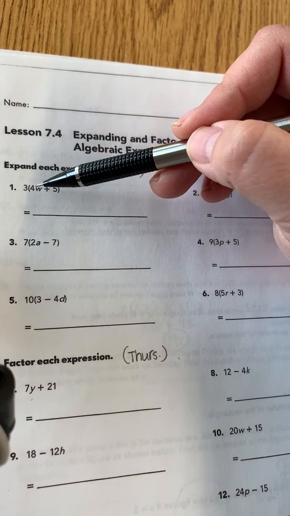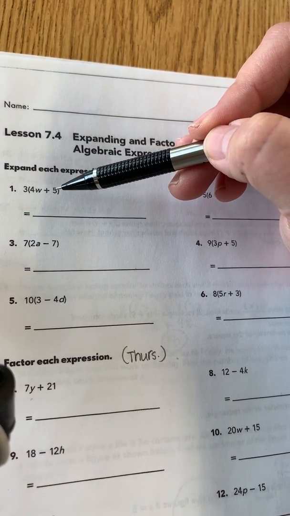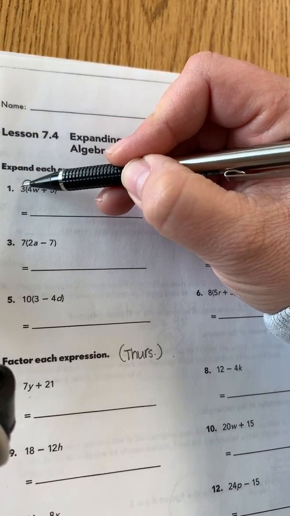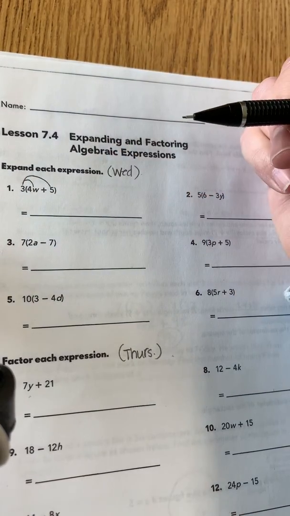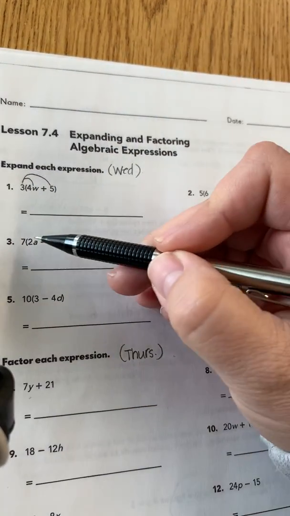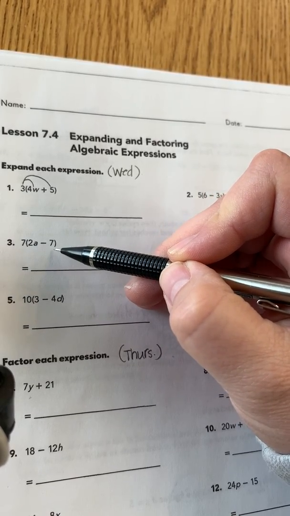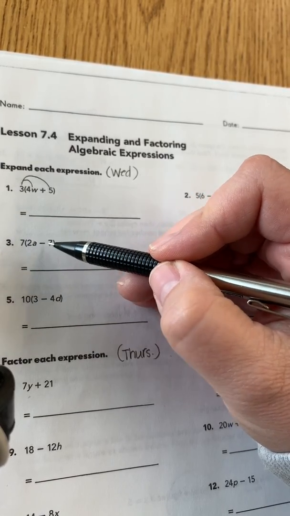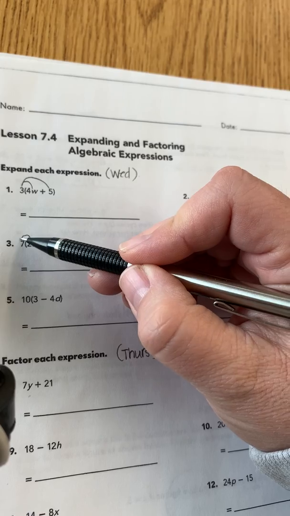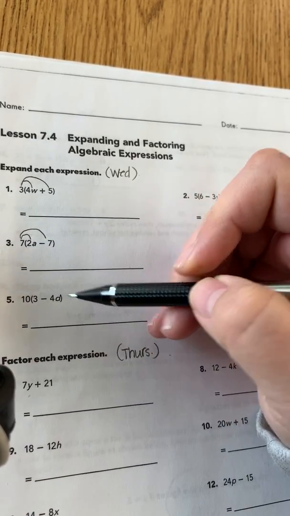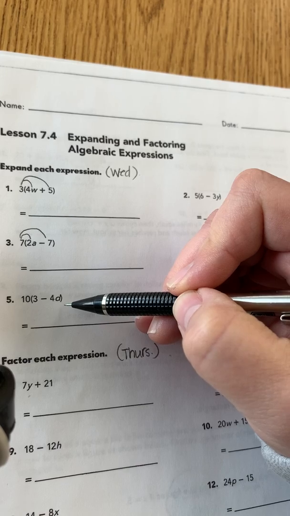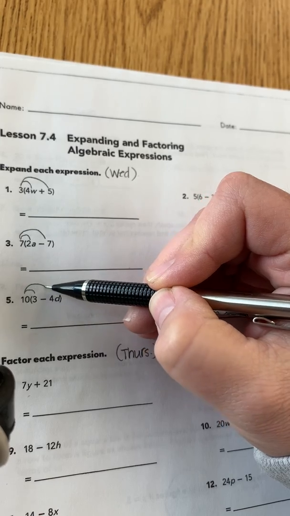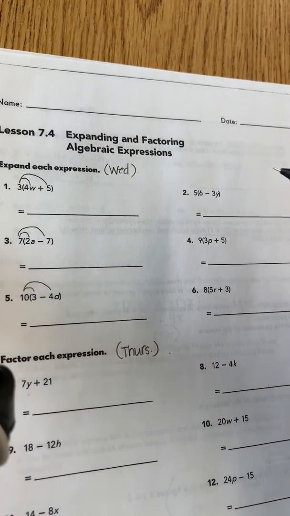So 3 times these numbers, 4w plus 5, I cannot simplify it any further. So I will have to multiply 3 times 4w and 3 times 5, okay? Down here, 7 times 2a minus 7. 2a minus 7 is in simplest form, so I have to multiply both terms by 7. So it'd be 7 times 2a, 7 times 7. Same thing here. 3 minus 4d is in simplest form, so we are going to multiply 10 times 3 and 10 times 4d. So you will do that with all of these.